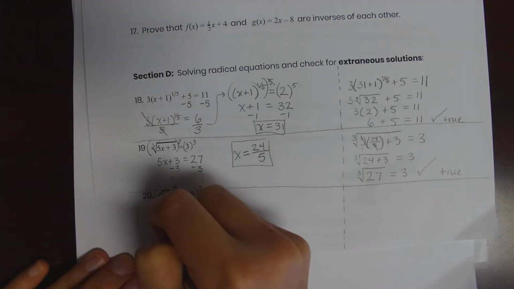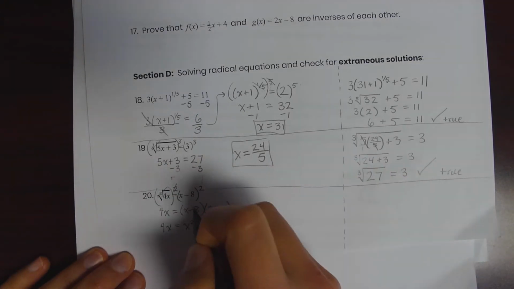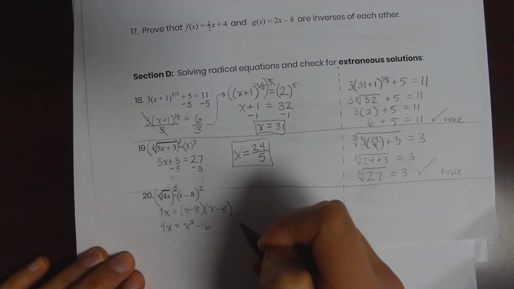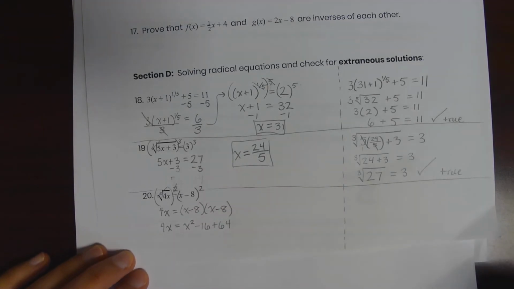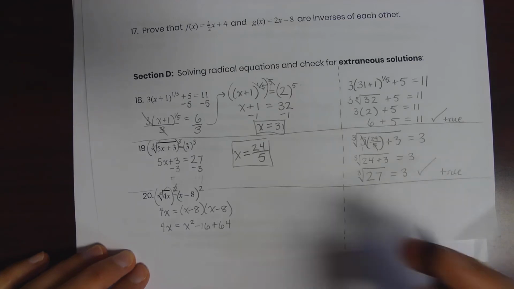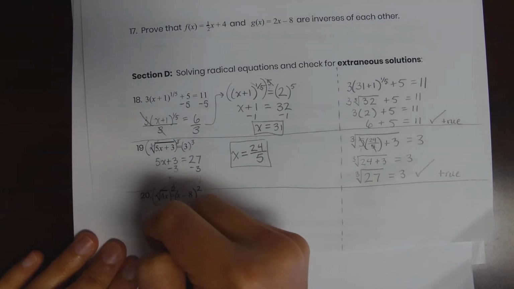And we FOIL. So this will be x squared minus 16 plus 64. And 16x, my bad, so minus 16x. So here we have x squared and x. So the only way we can solve this is by factoring. Yes, we need to factor.